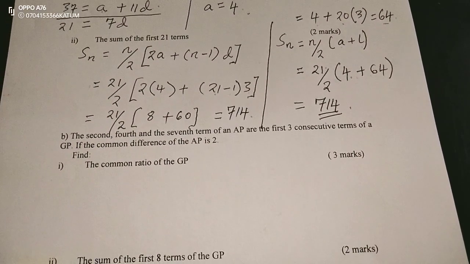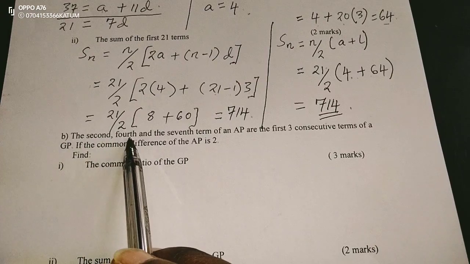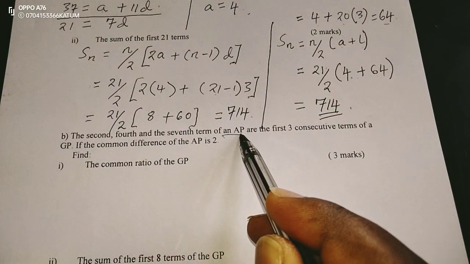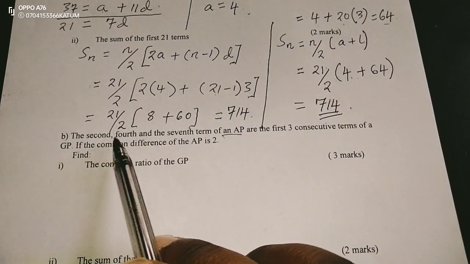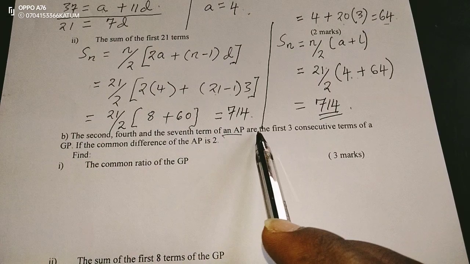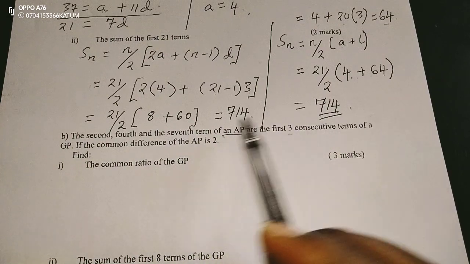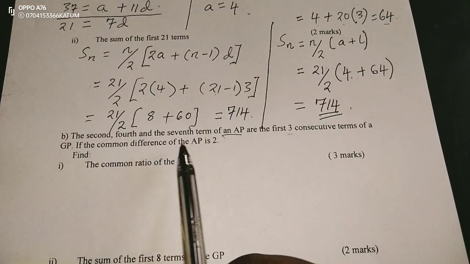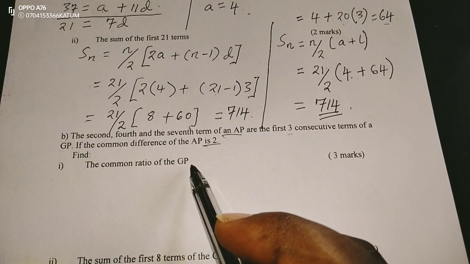Let me proceed to part B of the same question. We are told that the second, the fourth, and the seventh term of an AP. Part B is now dealing with a different AP, such that the second, fourth, and seventh are the first consecutive terms of a GP, geometric progression. If the common difference of the AP is 2, find the common ratio of the GP.